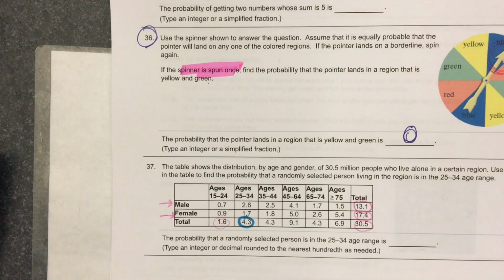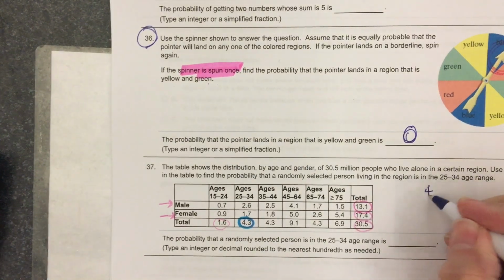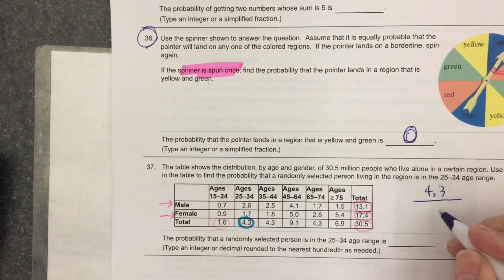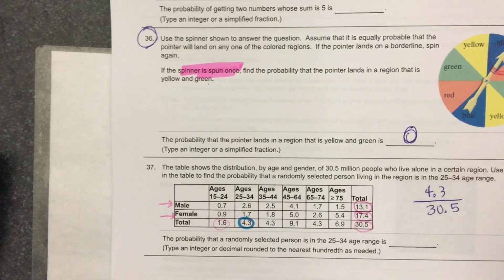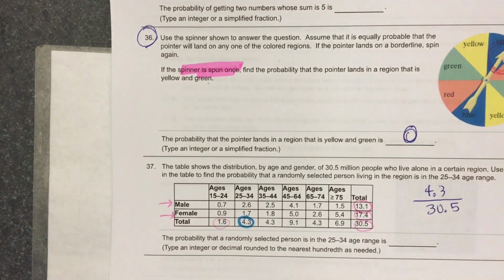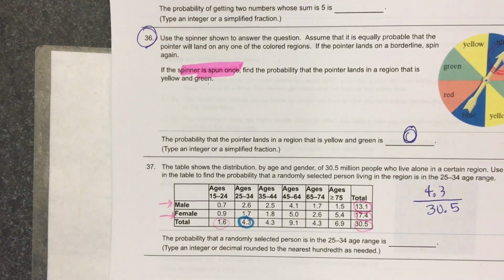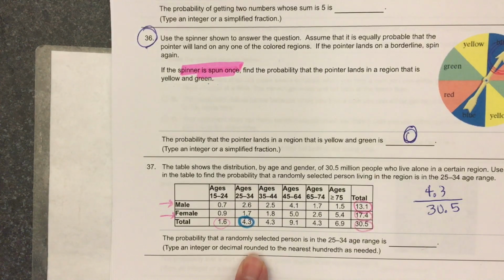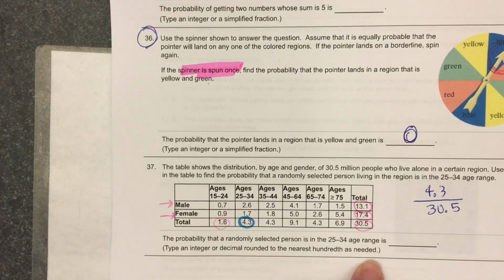I'll take 4.3 divided by 30.5. And as I write that, I glance at the directions: type an integer or a decimal, rounded to the nearest hundredth.